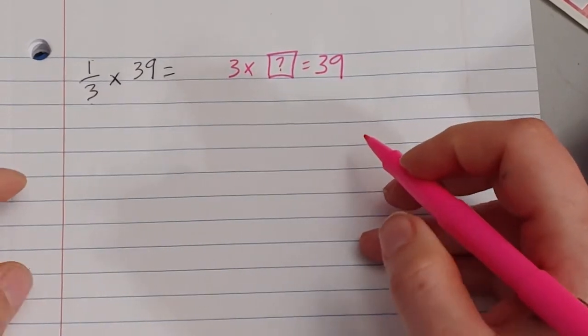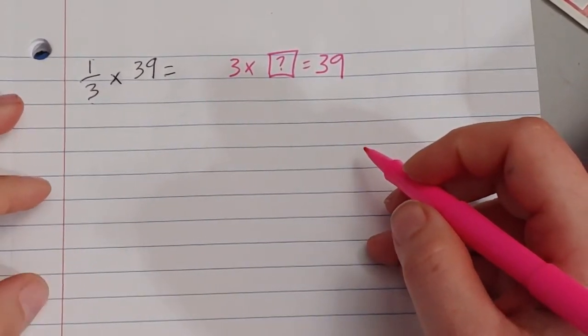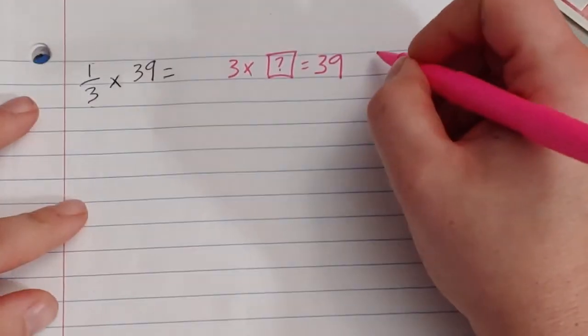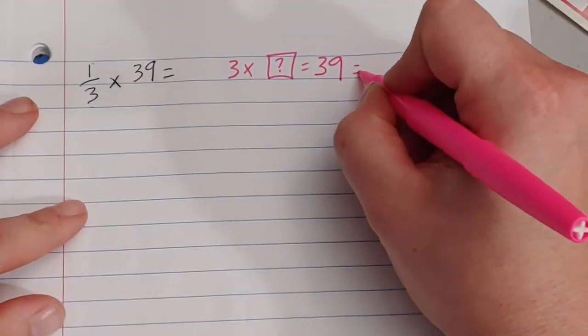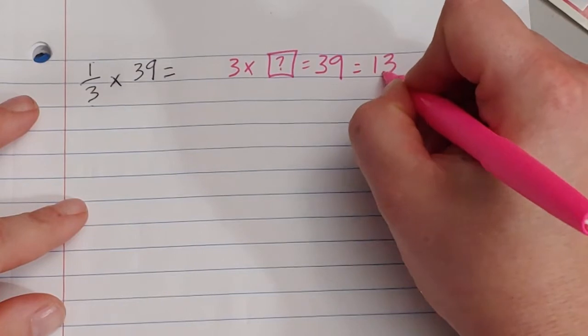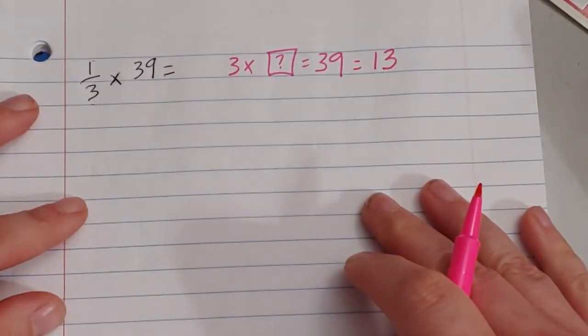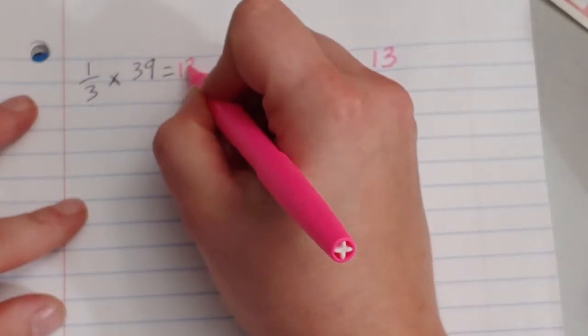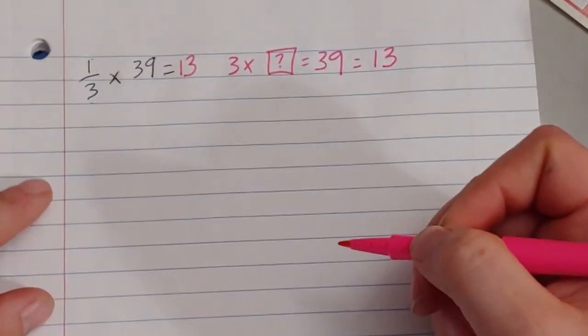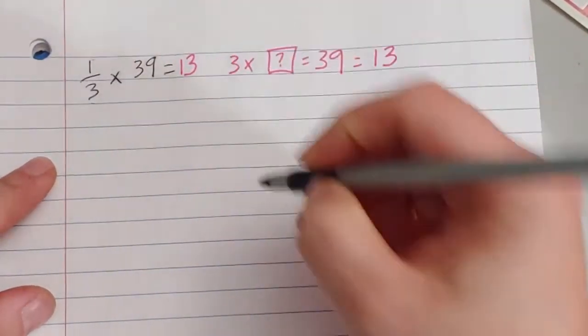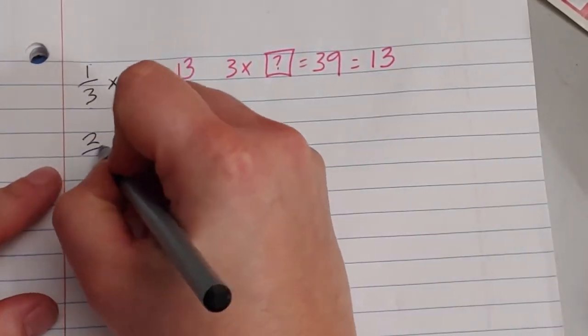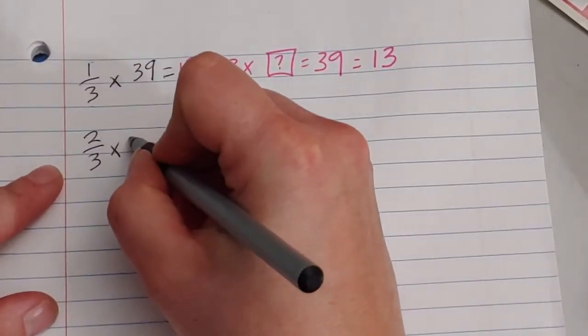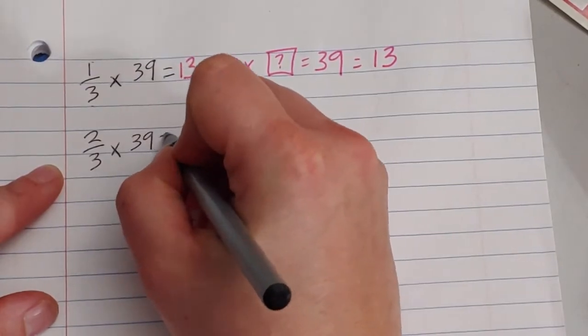Some repeated addition, lots of different strategies you could have used to solve this. Your answer is 13. So now that you know that, what about 2/3 of 39?